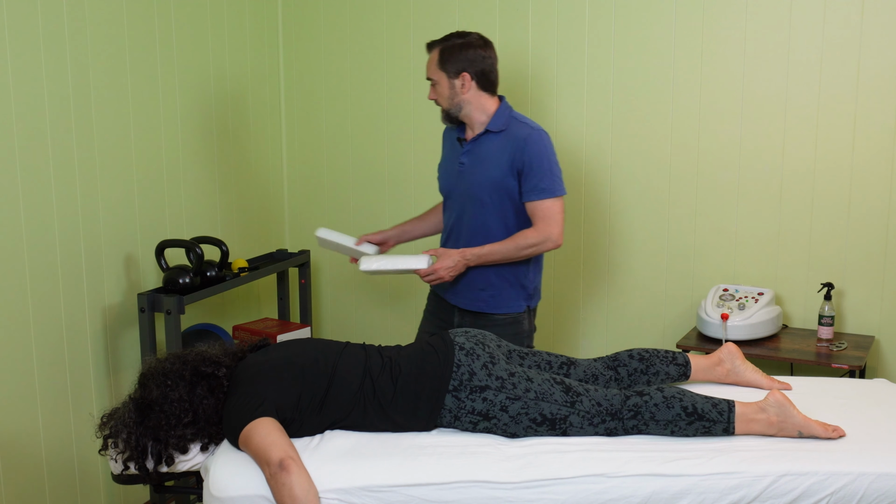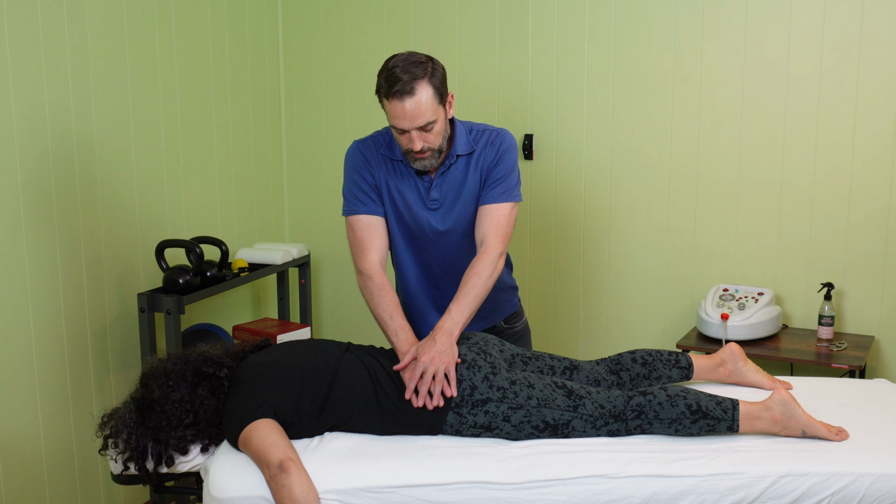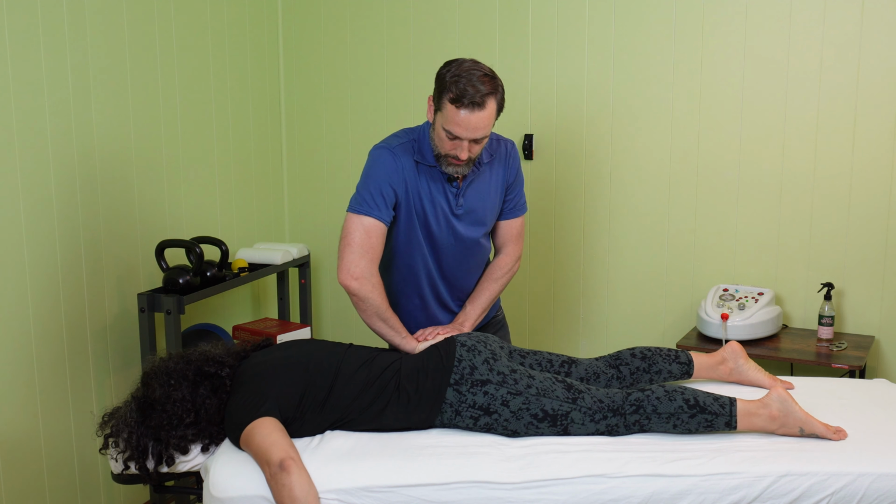So take them out. Make sure that was enough time. So it's just a simple recheck both sides. Takes just a couple seconds.